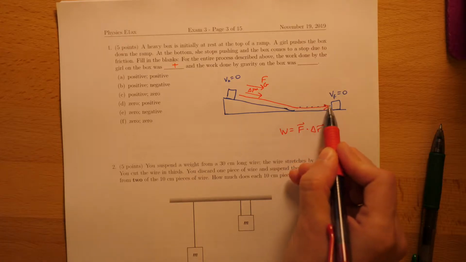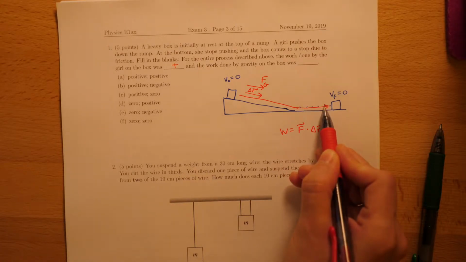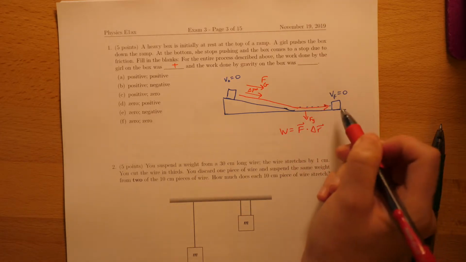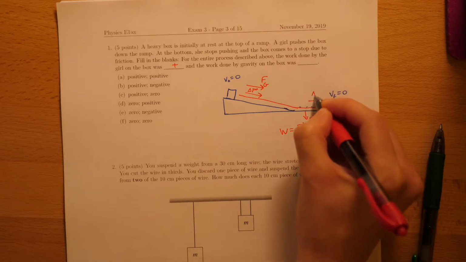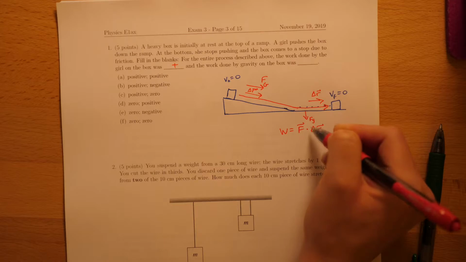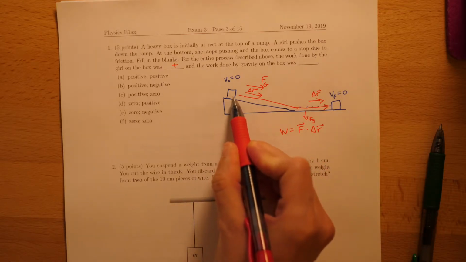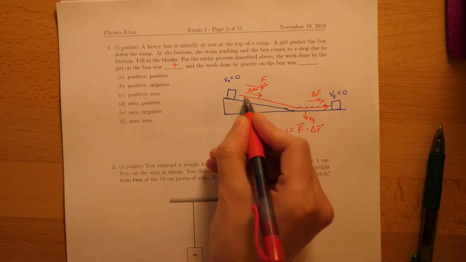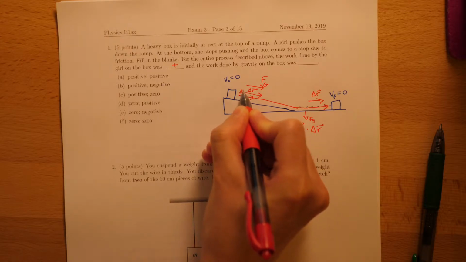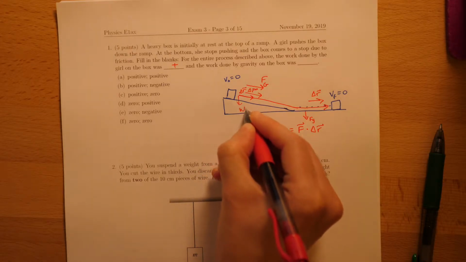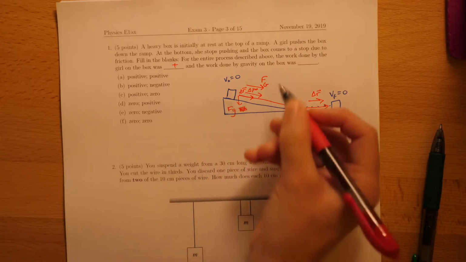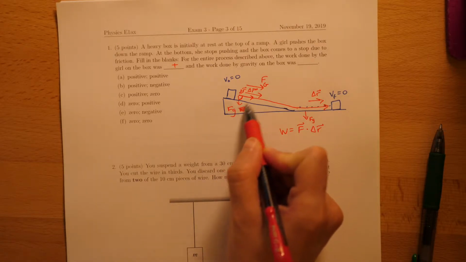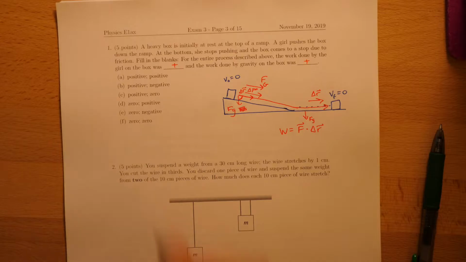So during this interval, when it's flat, gravity is doing no work because the force of gravity is down, and the displacement is in this direction. So that dot product is 0. But while the box is moving down the ramp, there's a component of that displacement, delta R, that's in the same direction as the gravitational force. So since this angle is less than 90 degrees, this will give us a positive dot product. So the answer is A.